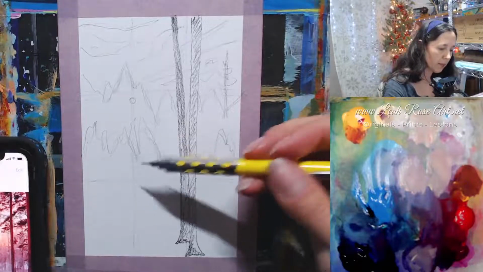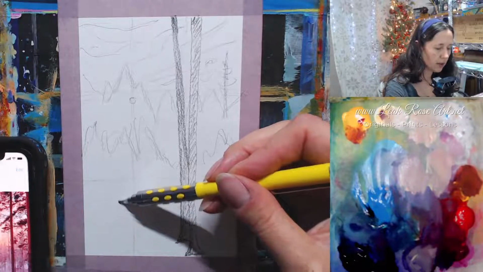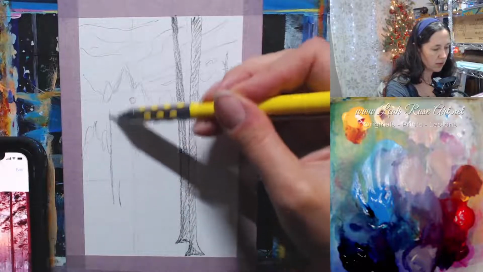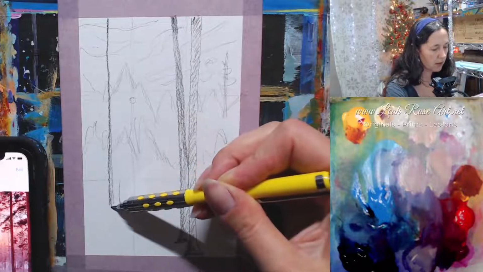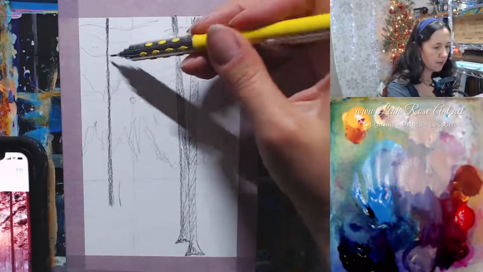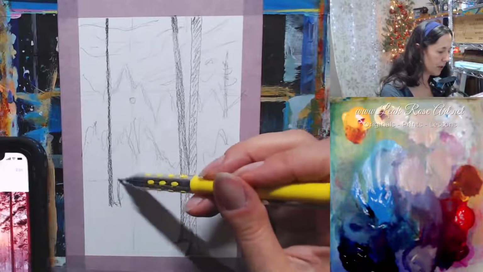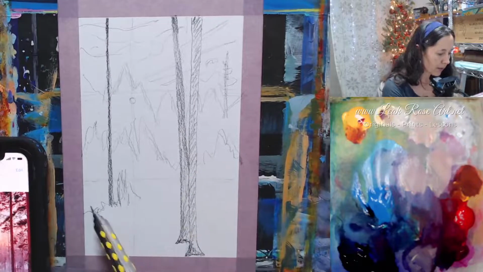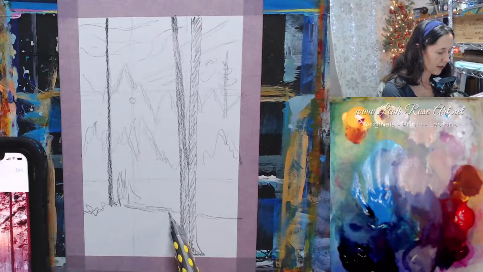I'm going to put a more distant one on the other side of the sun, about here. And there's lots of little frosty shrubs around. The foreground dirt ends about there.